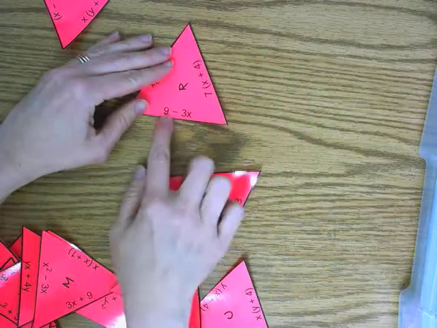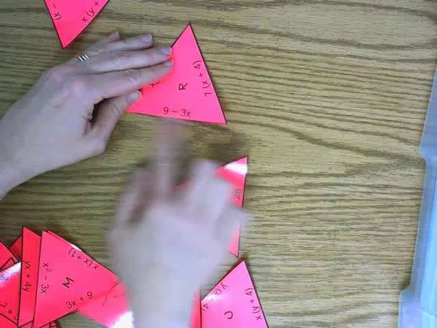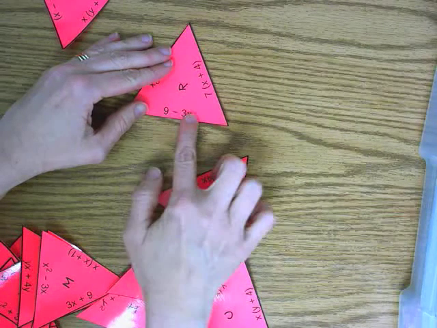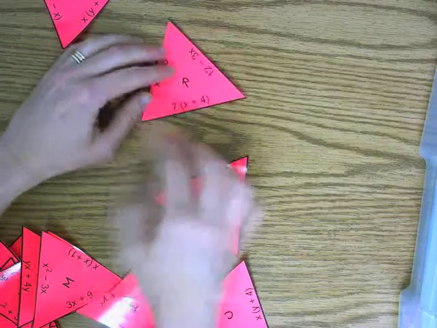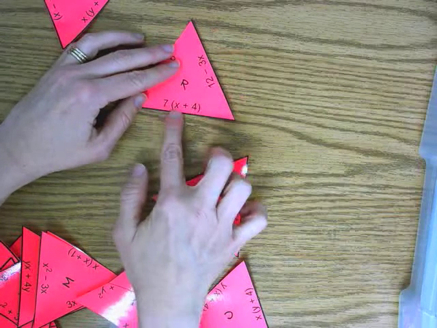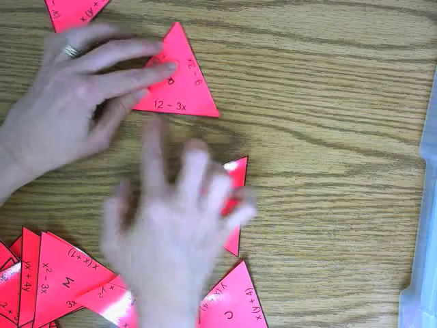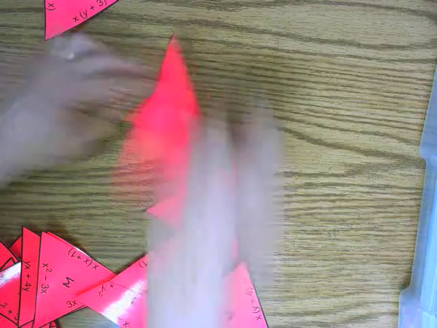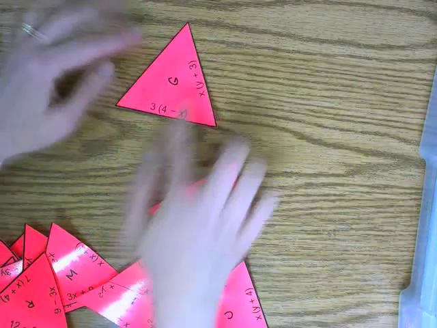And it's 9 minus 3x because this is the flat surface right here, and you're going to read what's above that. So this is 9 minus 3x. This is 7 times the quantity x plus 4. This is 12 minus 3x. Read it like that.